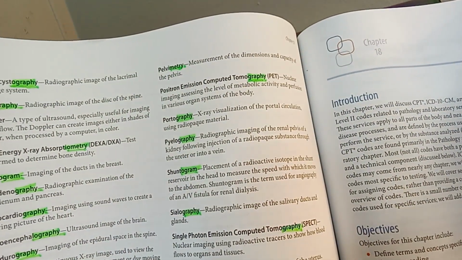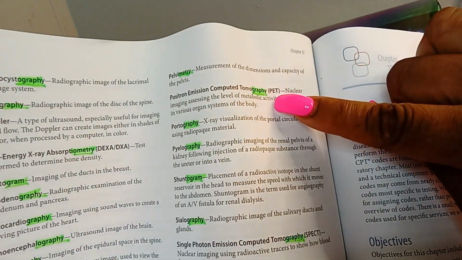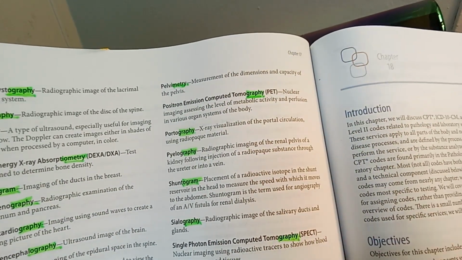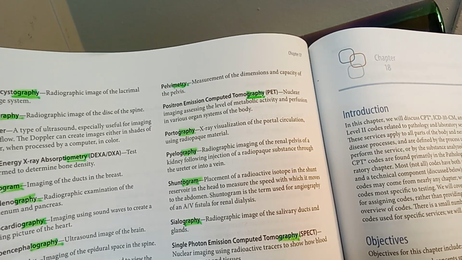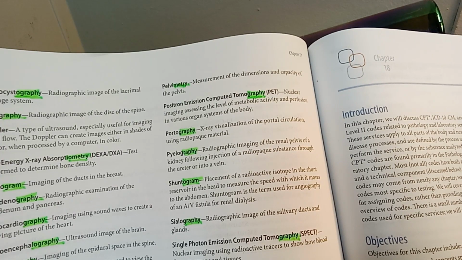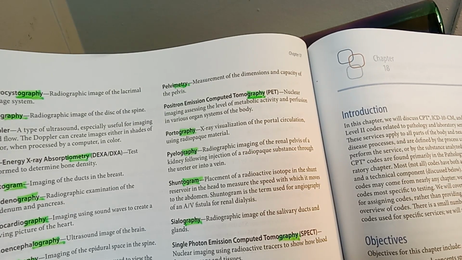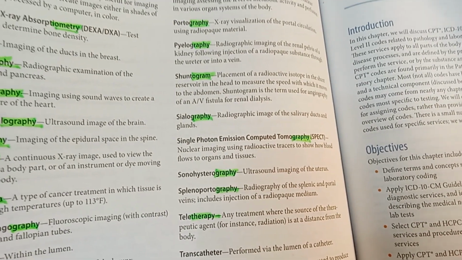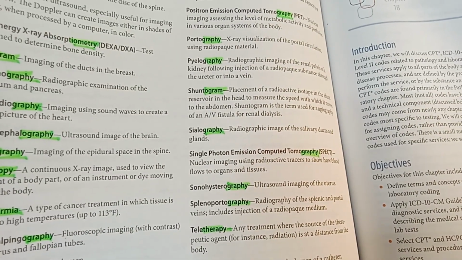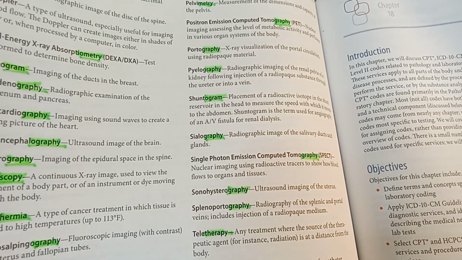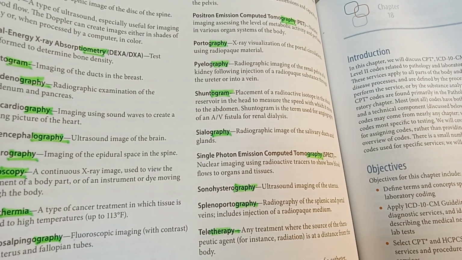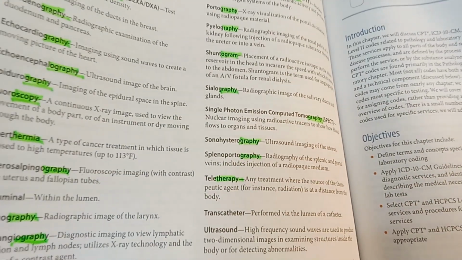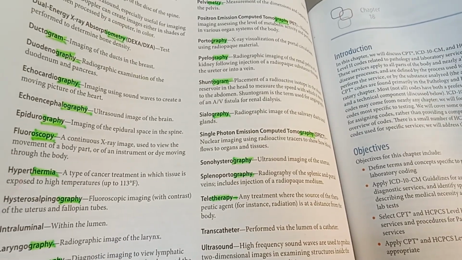All right, so SPECT, that's another one. So you have PET and you have SPECT. Know the difference because you might get both codes. When you go on the test, they say SPECT versus PET, so you have to know the difference. Sonography, sonohysterogram, ultrasound of the uterus. And then this one has to do with splenoportogram, telegraphy, transcatheter performed.